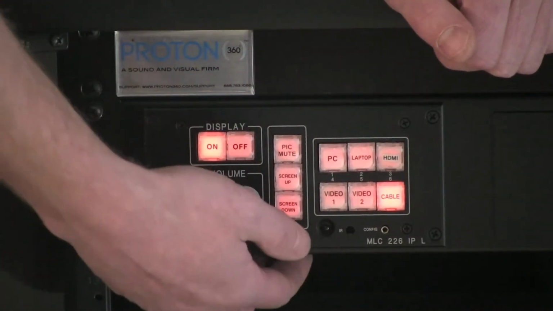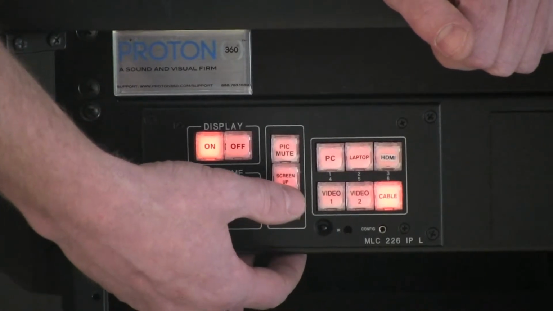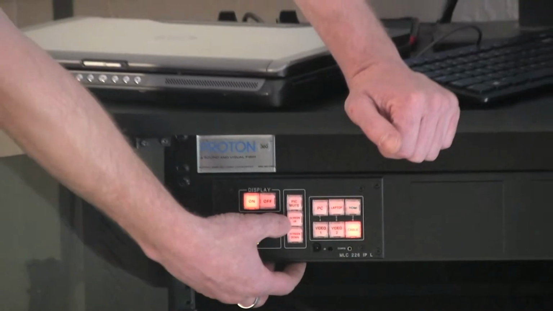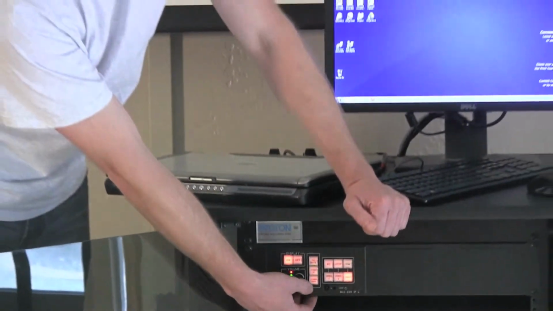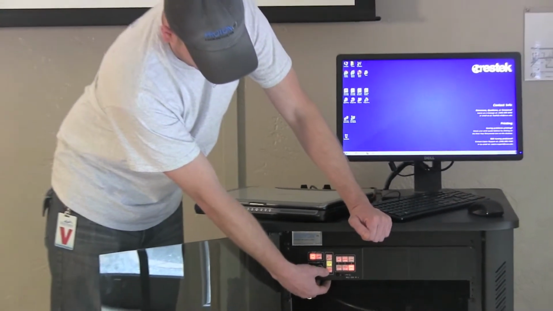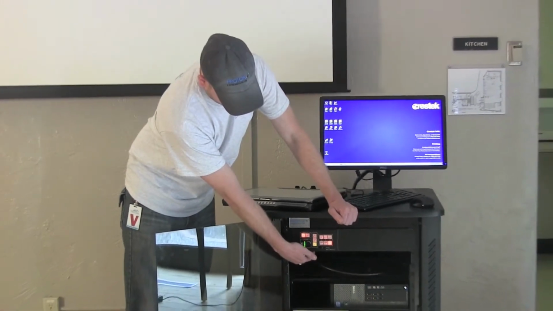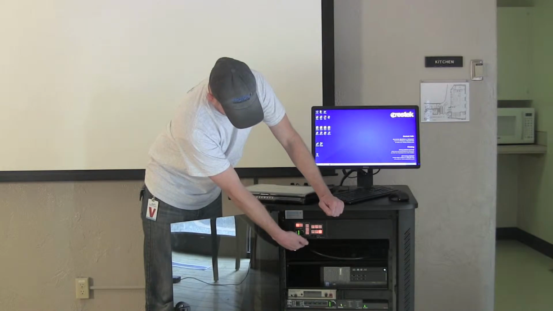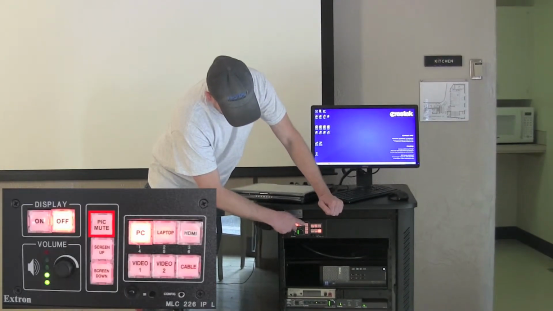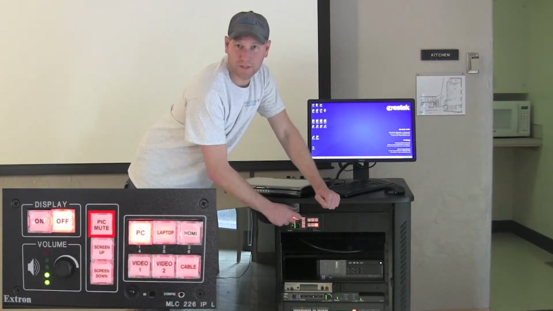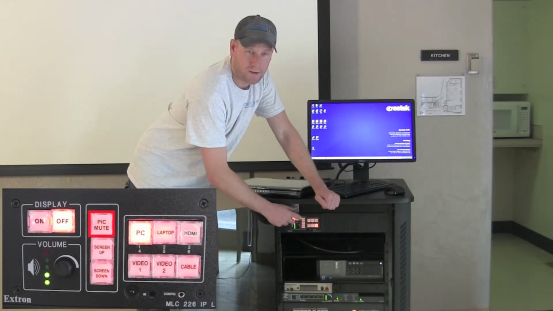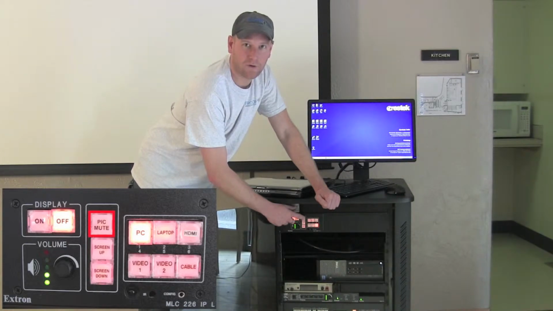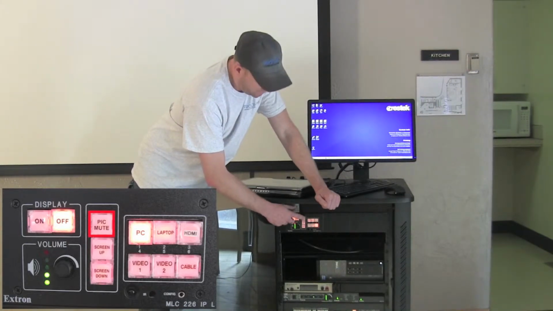One other thing to note is because you have the projection screen in this location, you can put the screen up or down using the buttons that are labeled screen up and of course screen down. And then you also have pic mute, which is a picture mute. If you're using a laptop with presentation mode, you'd be able to turn the image off and mute the image effectively by pressing that button if you want to have your audience pay attention to you rather than what is on the screen.